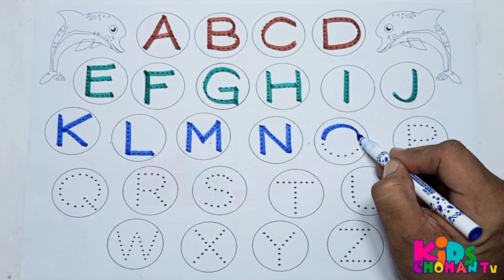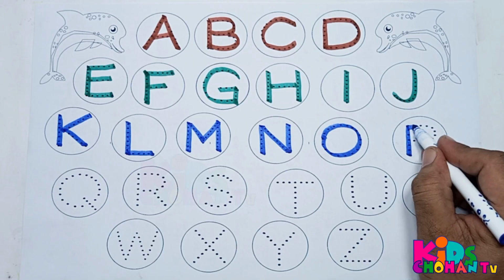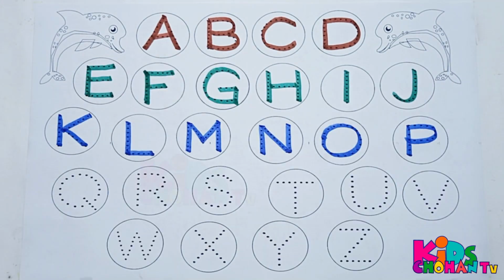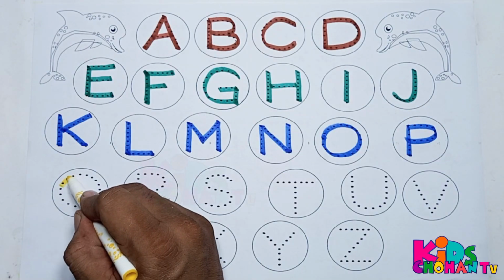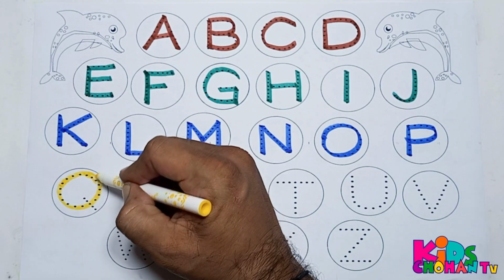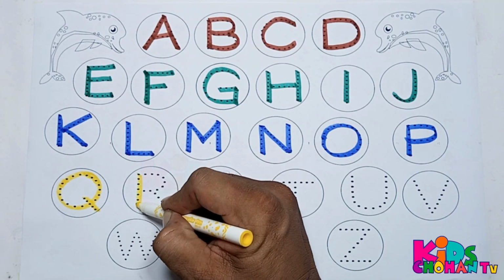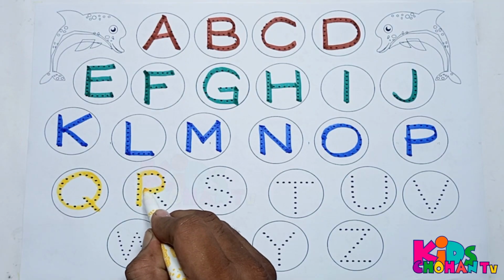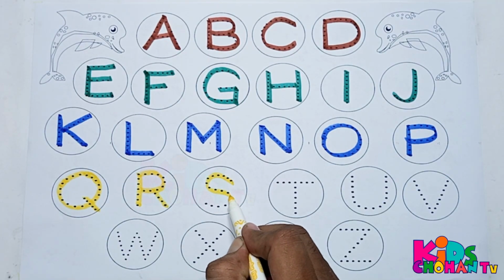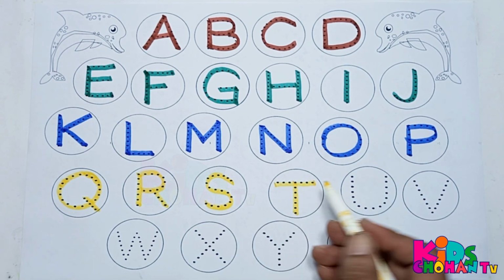O for orange. Q for coin. R for rabbit. S for sun. T for tiger.